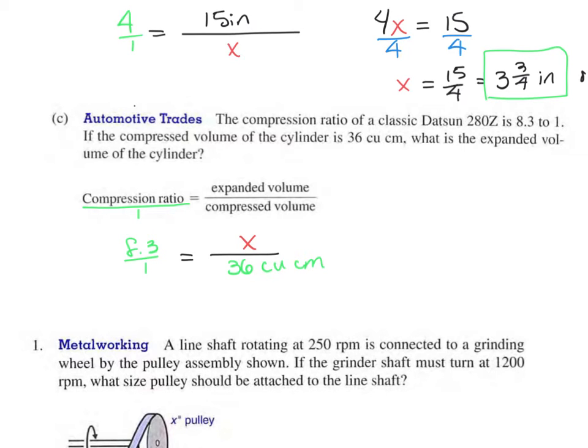And so I'm going to have 8.3 multiplied by that 36 is going to be equal to X. And again, I'm not too concerned about my units until I get to the end. Now this is just a nice, simple multiplication here. Because this is a nice, simple multiplication, I'm going to just go ahead and multiply it, and I get 298.8 cubic centimeters is what my expanded volume would be.